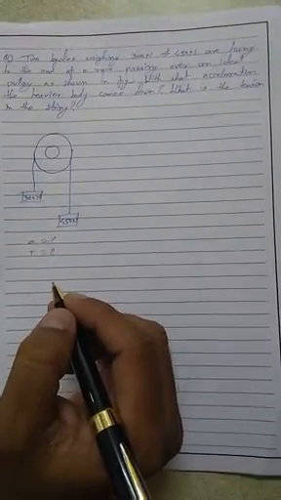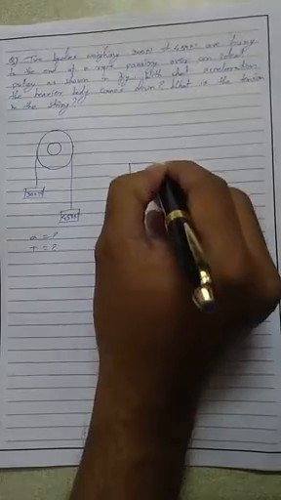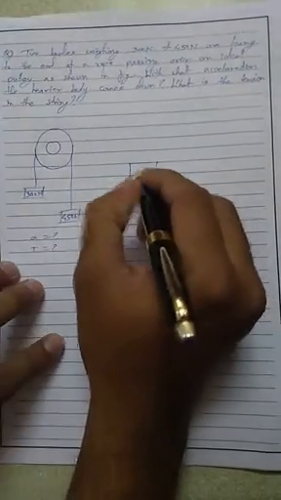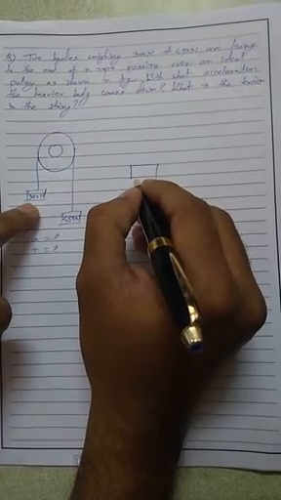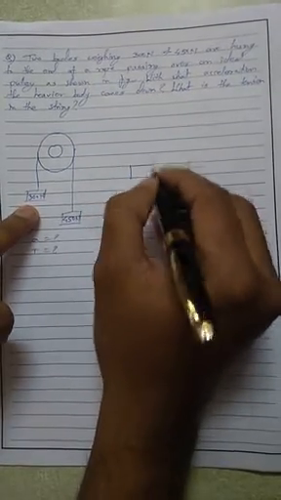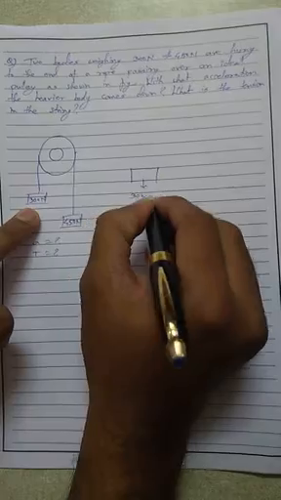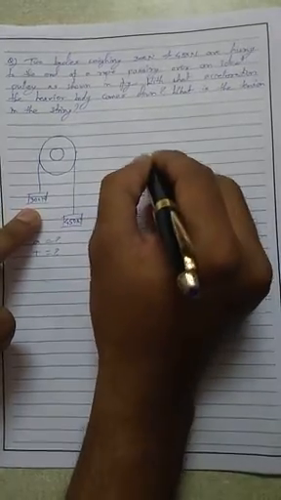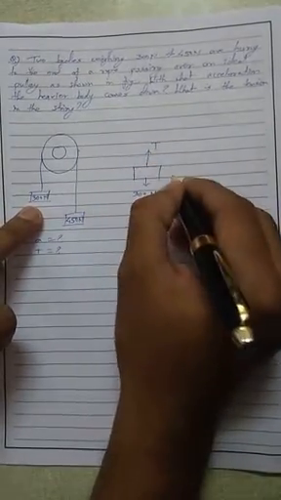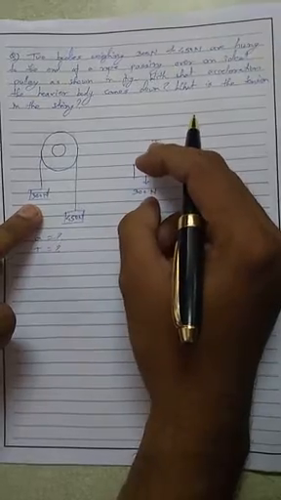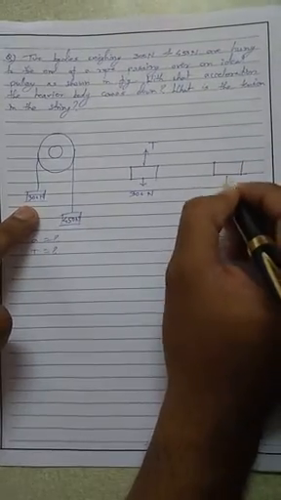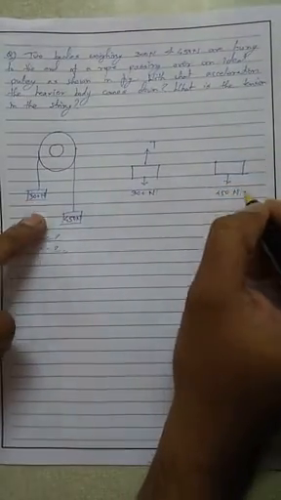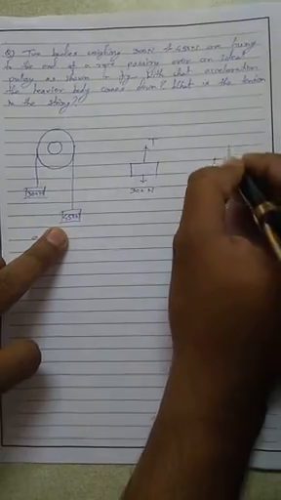First we draw the 300 Newton block, whose self weight is 300 Newton in downward direction, with the tension in the rope T. Then the other body has 450 Newton, with the tension in the string.